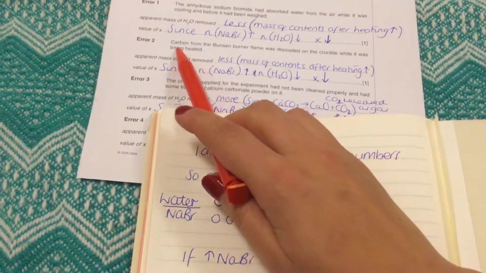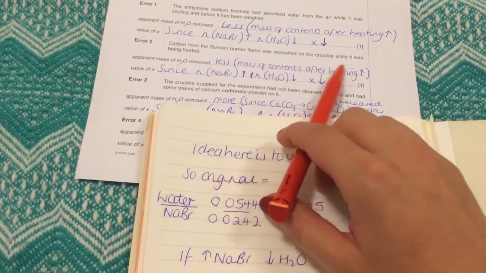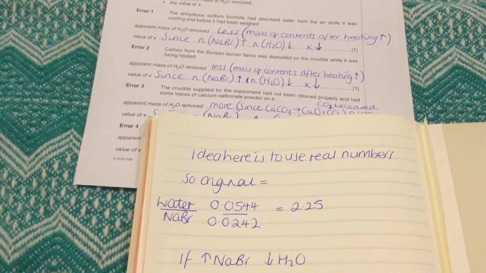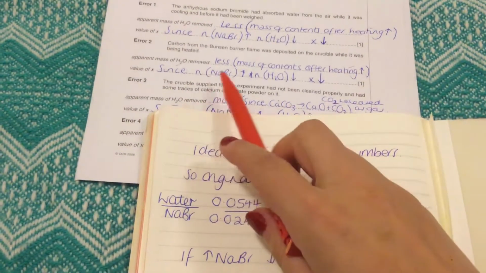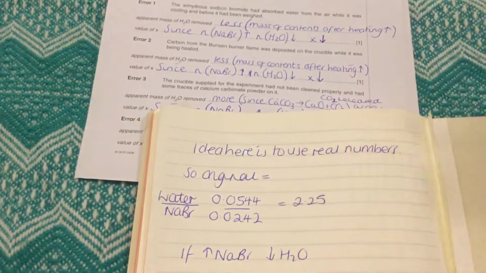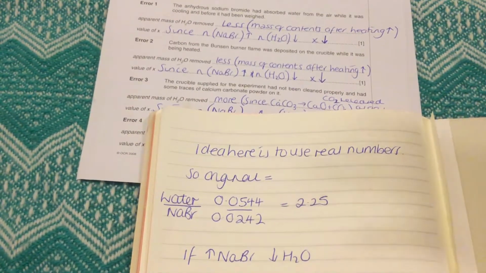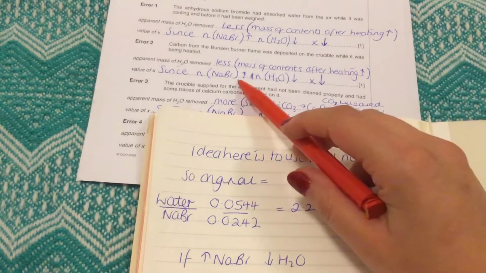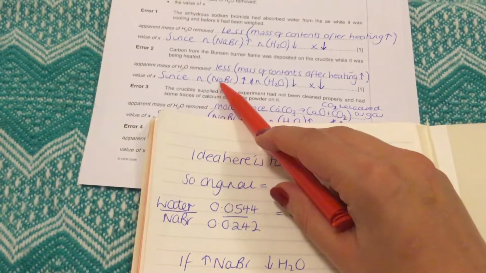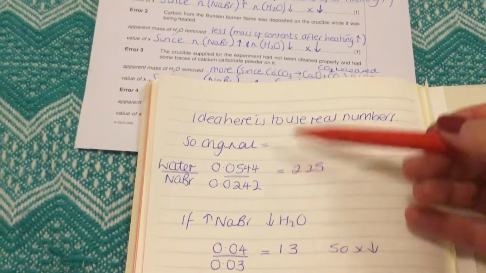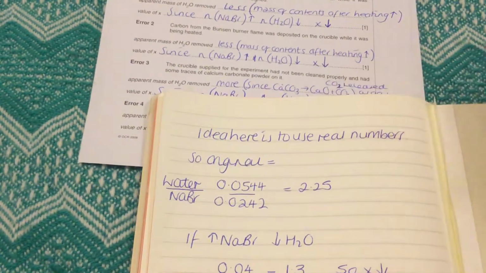Then if we have error 2, carbon from the Bunsen flame was deposited on the crucible when it was heated, so that would be due to incomplete combustion. The apparent mass of water removed again is going to be less because the mass of the contents after heating will appear to be greater. The carbon will add mass when we're reweighing that crucible. So again, we will have an appearance that the number of moles of NaBr will increase, an appearance that the number of moles of water will decrease, and using this same method, the value of X will go down.